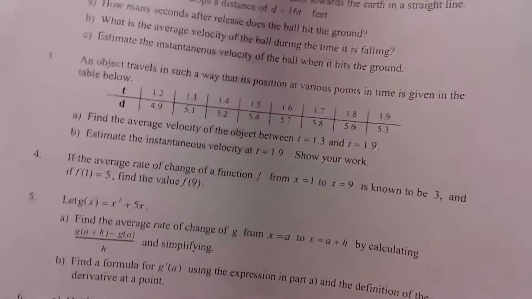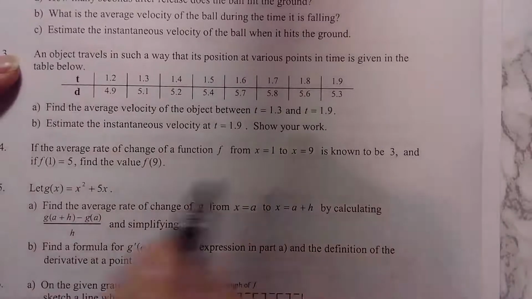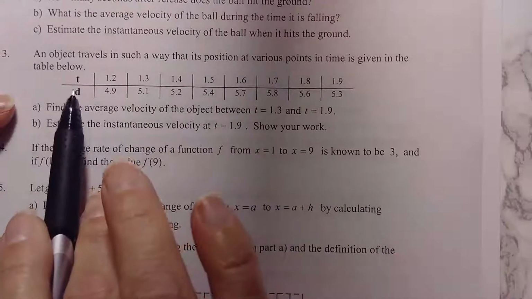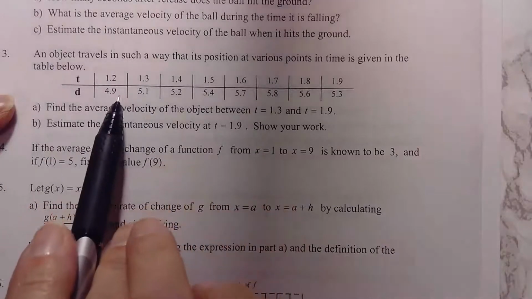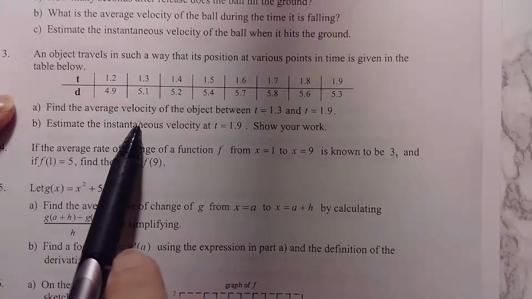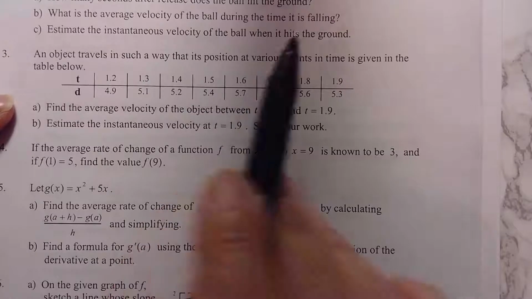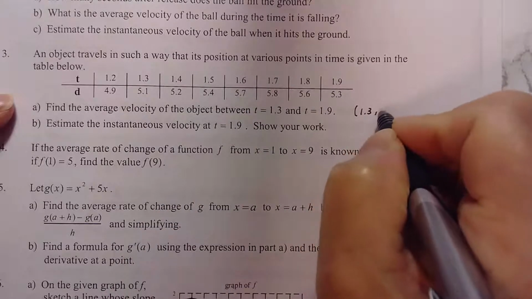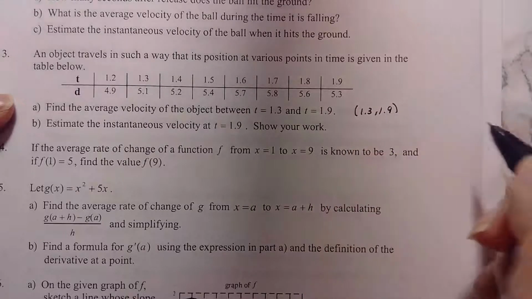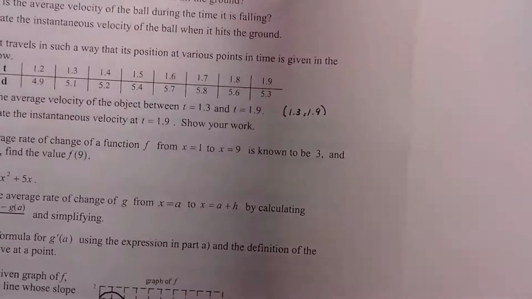In number 3, I'm going to just use this table here. So again, in number 3, we're given a distance time table. Time is the input, distance is the output. And we want to find the average velocity between 1.3 and 1.9. So again, it doesn't matter whether you use a bracket or whatever, it's for your purposes. Think of the interval that you're working in.